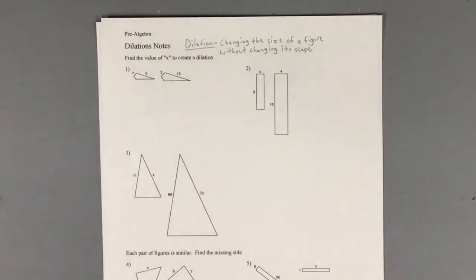Good morning, everybody. I'm hoping that today's notes and tomorrow's notes go pretty quickly.